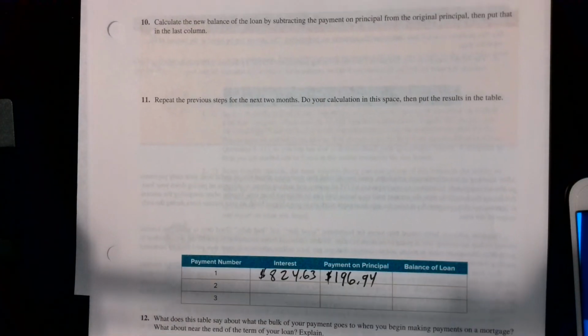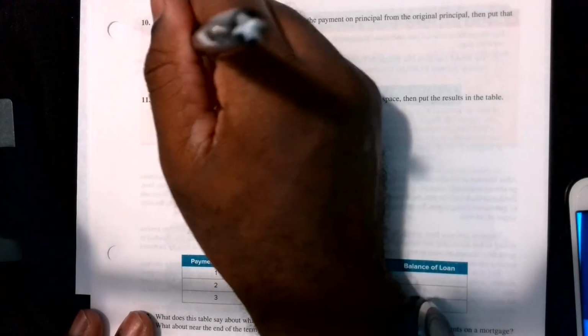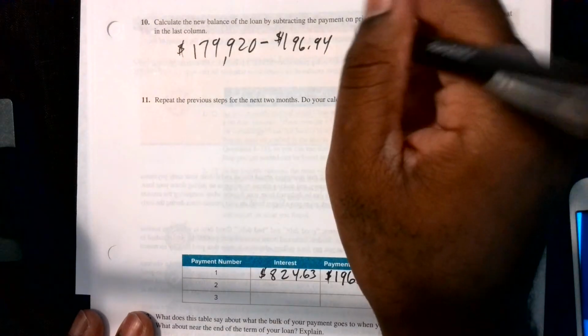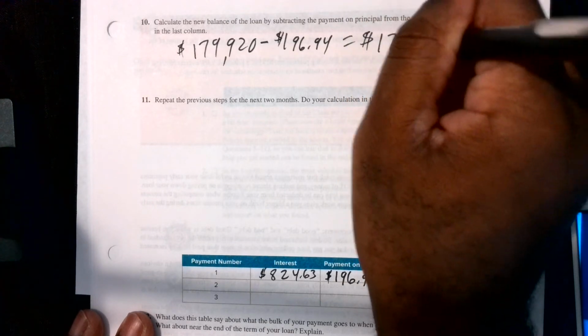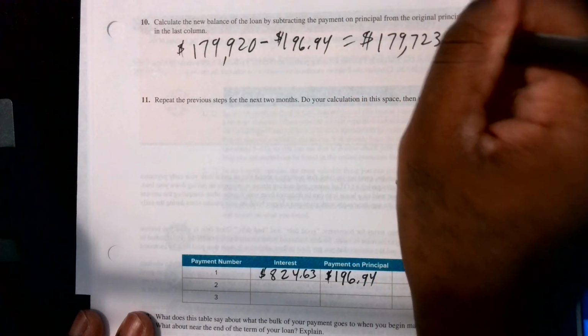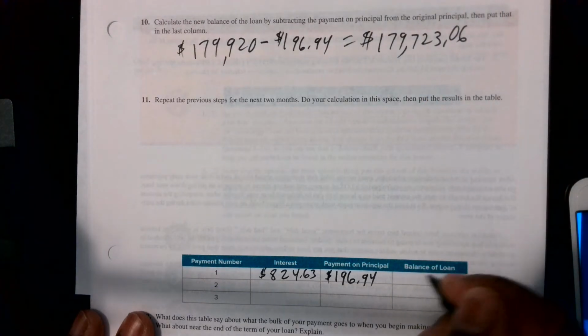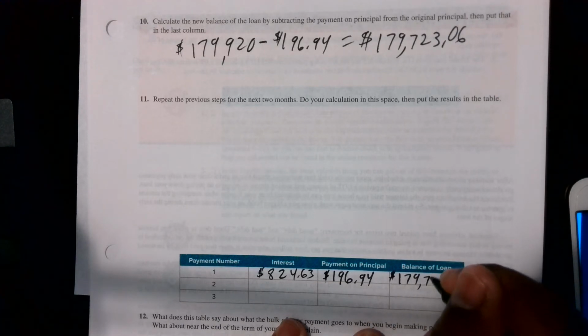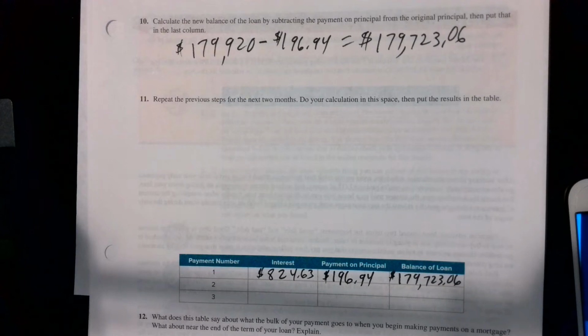Now we go to number 10. It says, calculate the new balance of the loan by subtracting the payment on principal from the original principal, then put that in the last column. So we would take the $179,920 minus $196.94. And that would give us $179,723.06. So we will put the balance of the loan, which is $179,723.06. Now it says repeat the previous steps for the next 2 months.